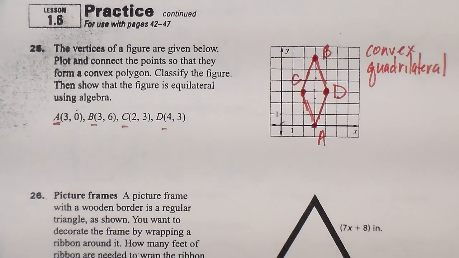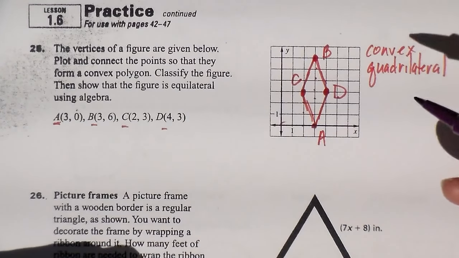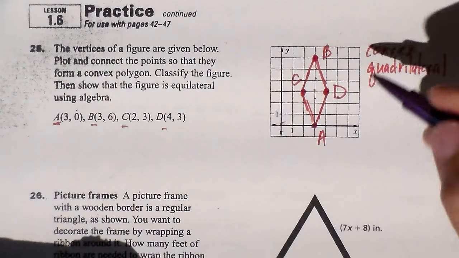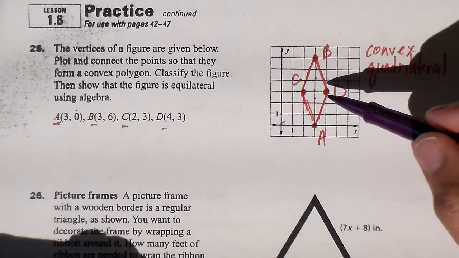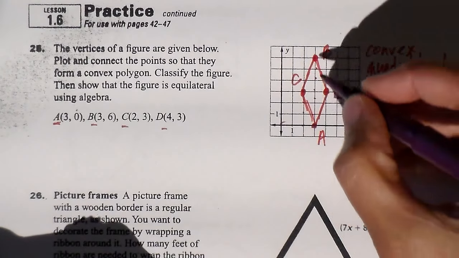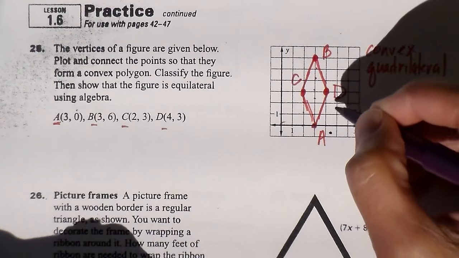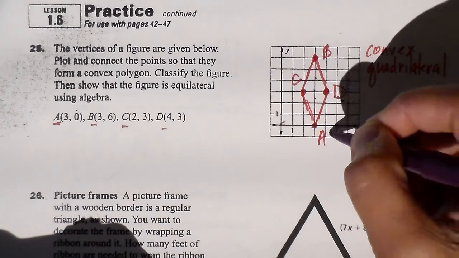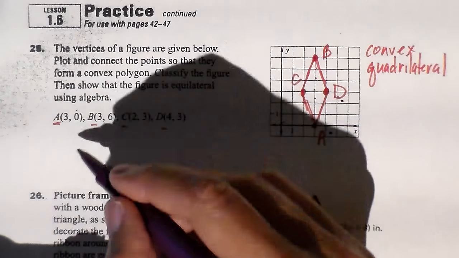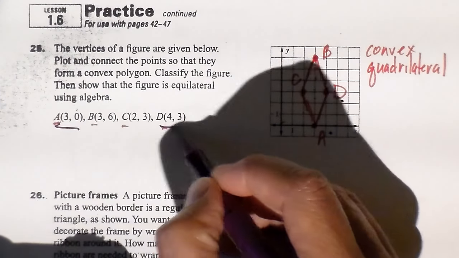Well, I'm going to classify the figure first. What kind of figure is this? Well, remember all that work we've been doing with slope and distance? Well, let's look at these. I'm going to do distance. So I'm going to find the distance from A to D. My distance from A to D is going to be between (3, 0) and (4, 3).